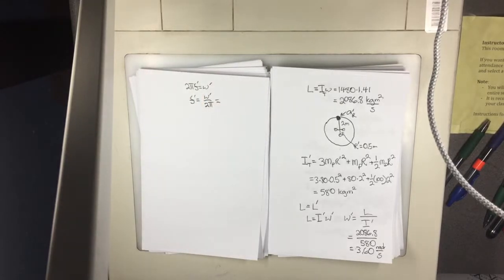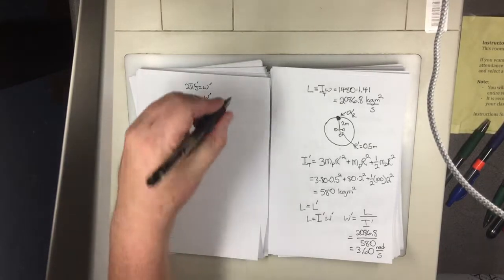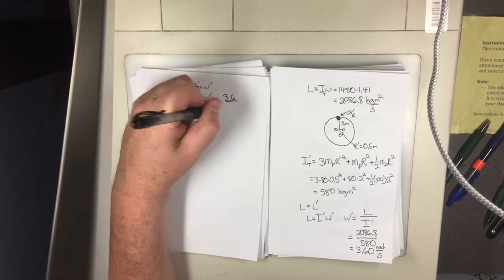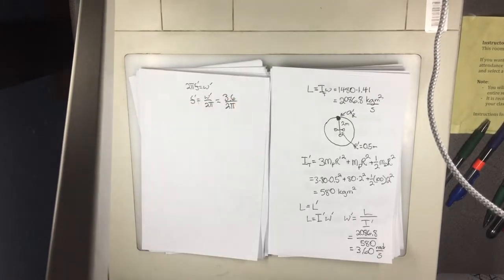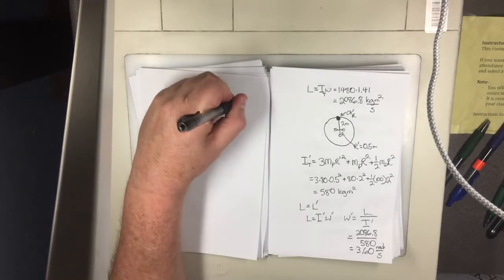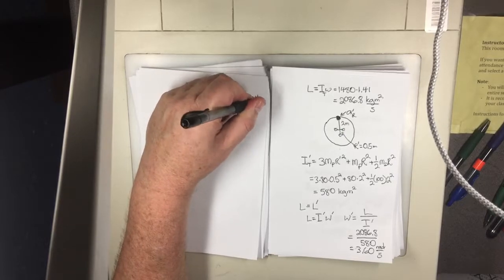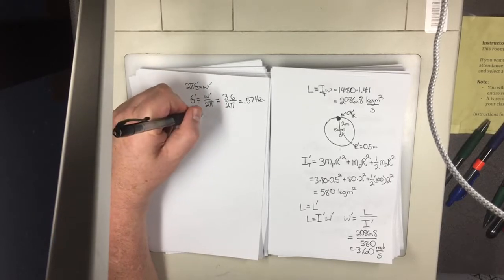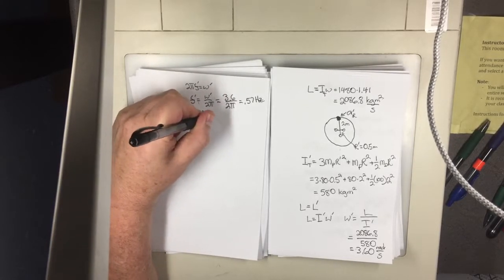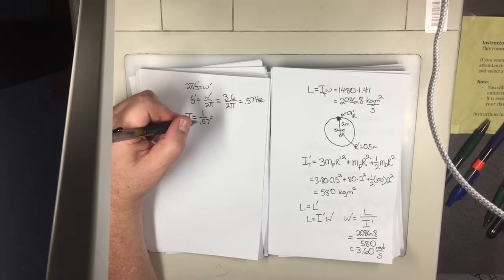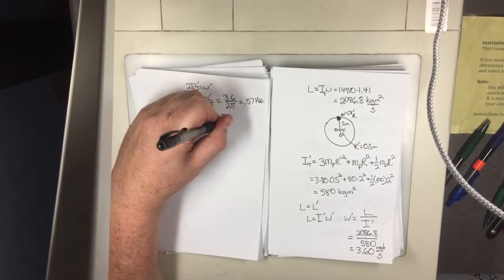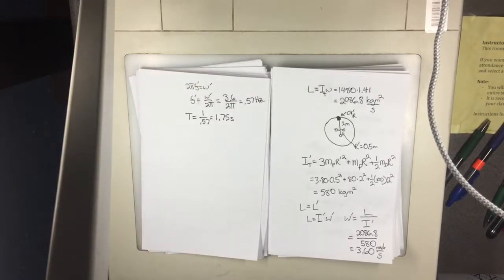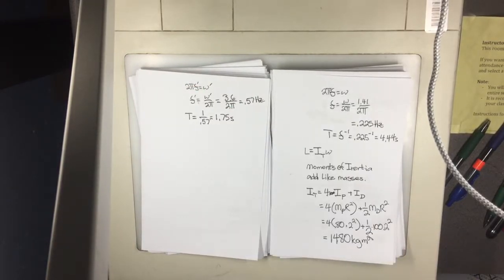Notice how the same equations keep being used, recycled over and over again. Omega is 3.6, over 2 pi gives us 0.57 hertz. And if the frequency is 0.57 hertz, then the period is 1.75 seconds.